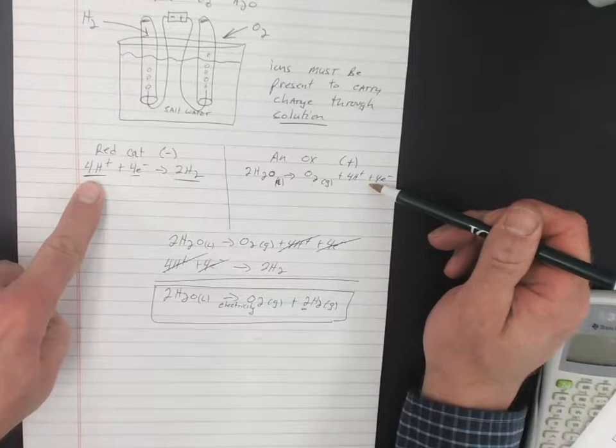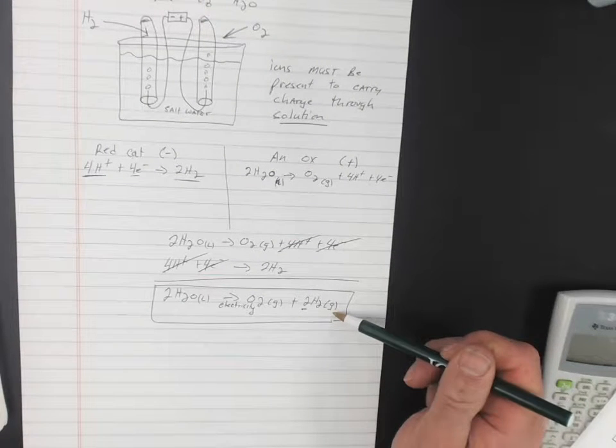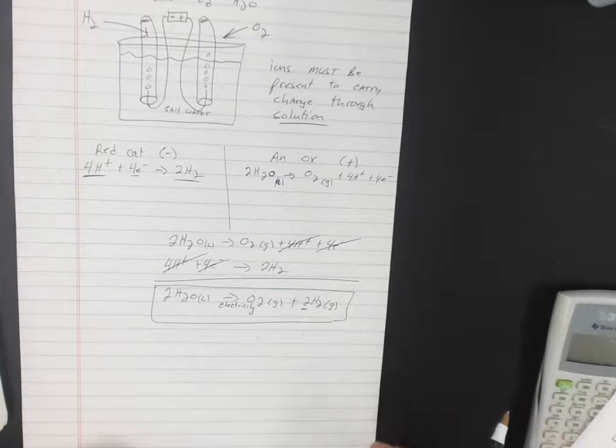These are the two half reactions that occur. This is the overall. So is it the same thing every single time? Yes, it is. That's the same thing every single time.